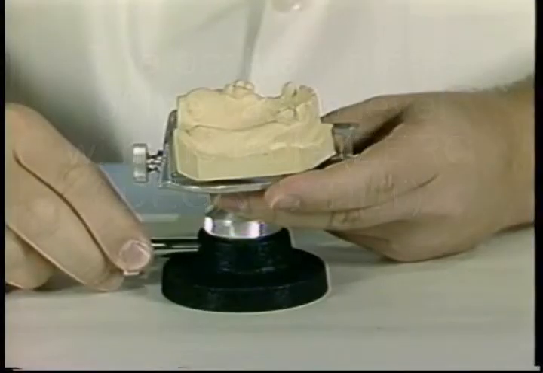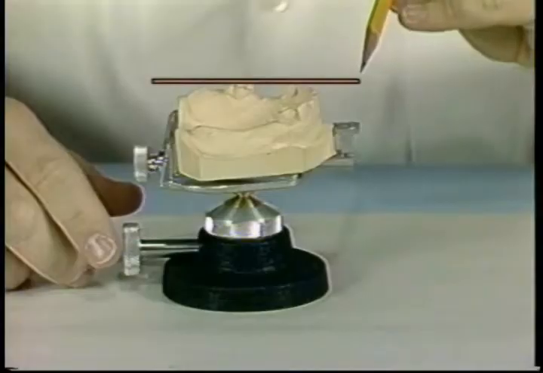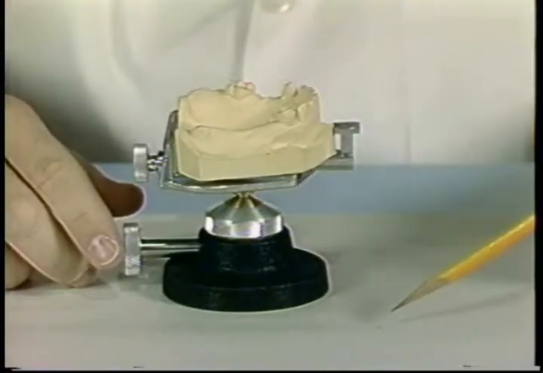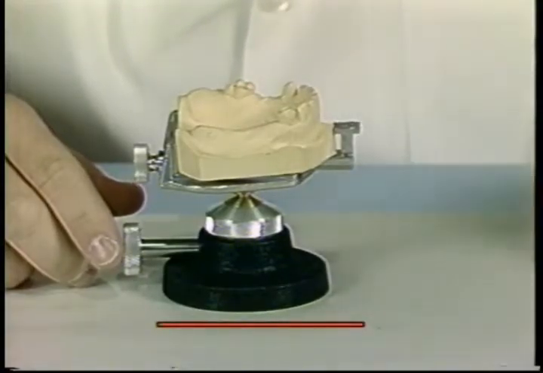To begin surveying, the occlusal plane of the cast is level with the table, that is, at a 0-degree tilt. The cast may be tilted anteriorly.